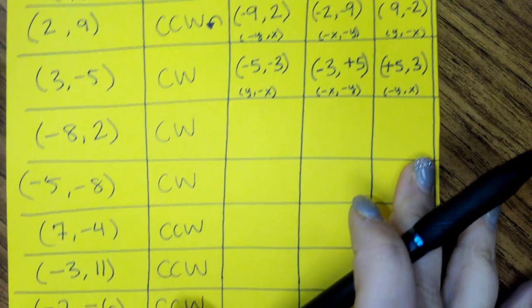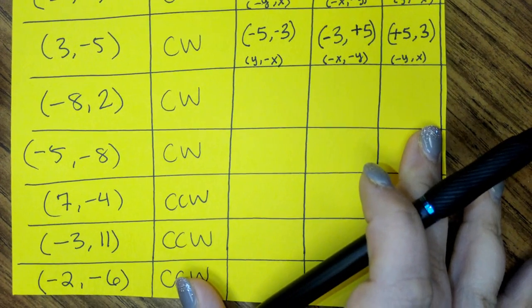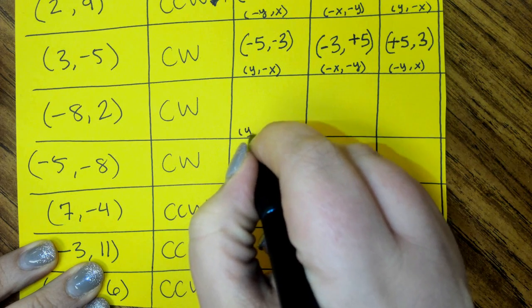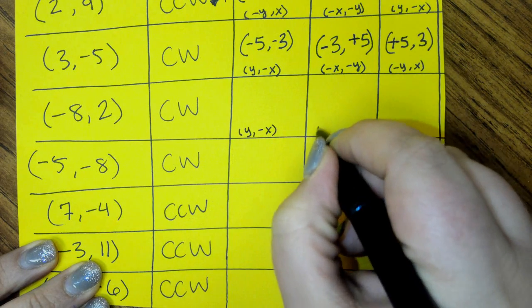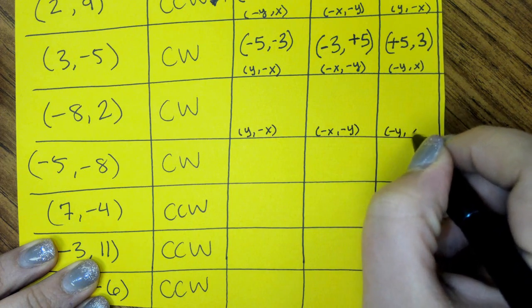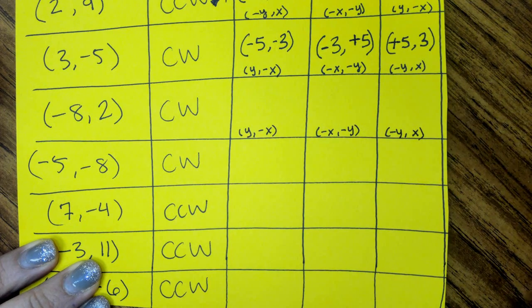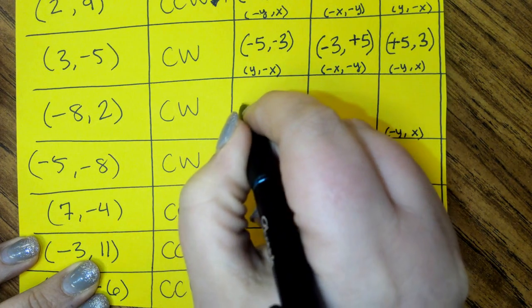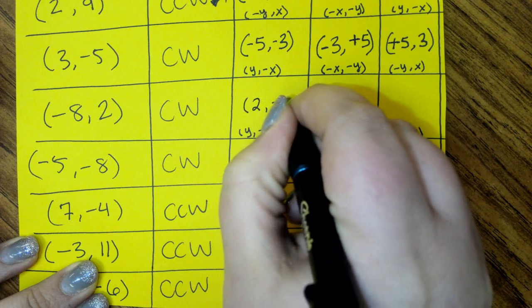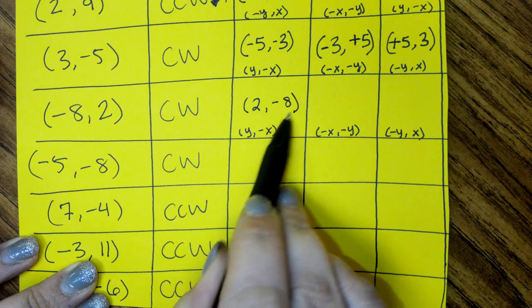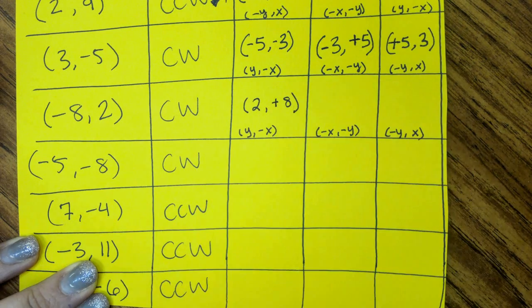Okay, now let's look at negative 8, 2, clockwise. Same rules: normal y, opposite x; opposite y, opposite y, normal x. I need to switch the order of my coordinates, so instead of negative 8, 2, we have 2, negative 8. Make the second thing opposite. So instead of -8, we have a +8.